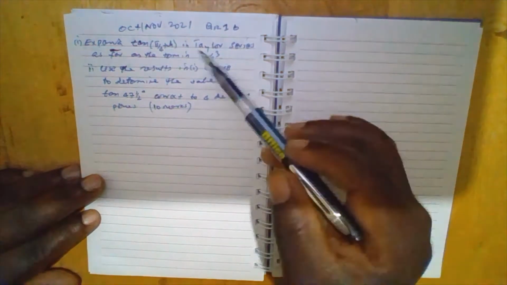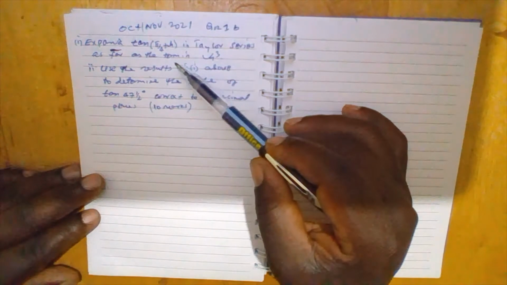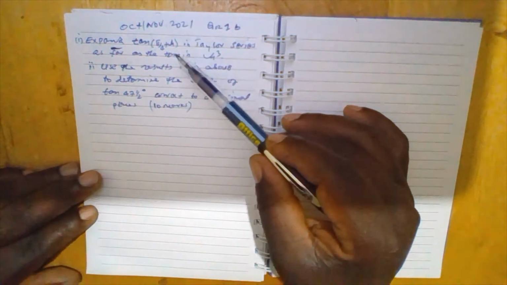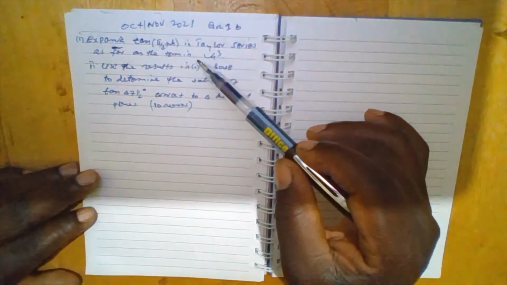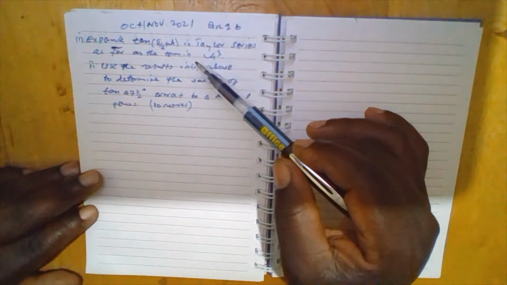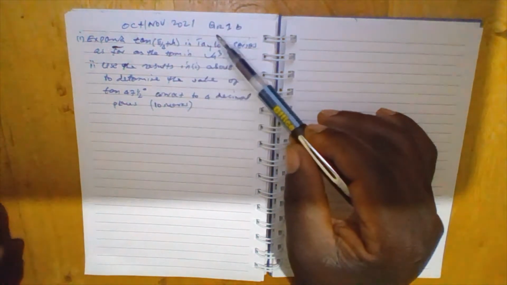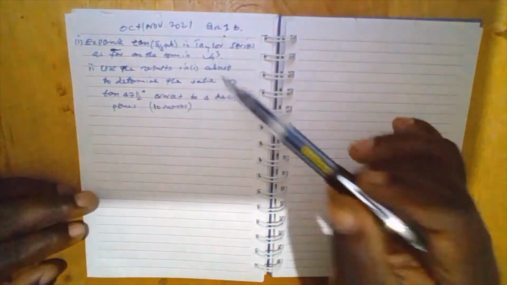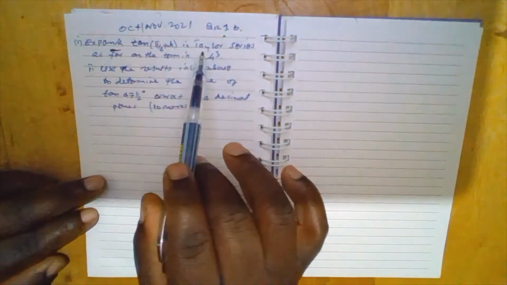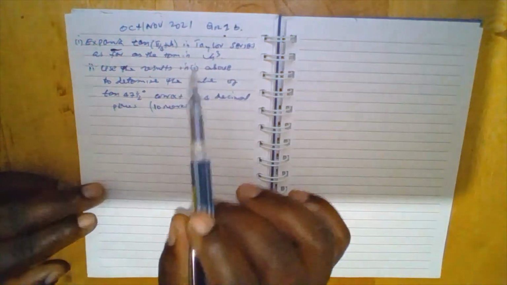10 marks. Now this is a KNEC question that was done in October, November 2021, Diploma in Mechanical Technology Module 2. It was question 1B, Roman 1 and 2. Now they want us to use the Taylor series to expand this up to h raised to 3.